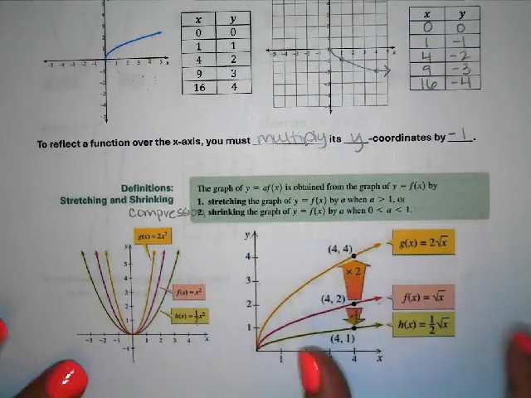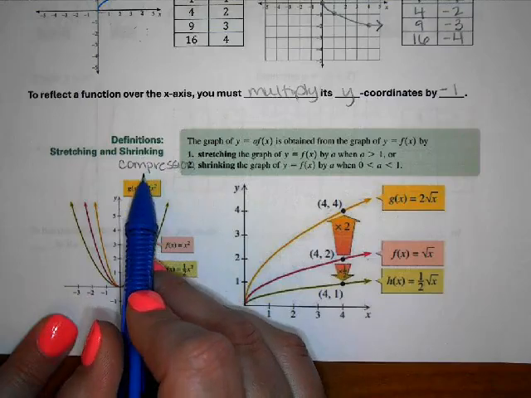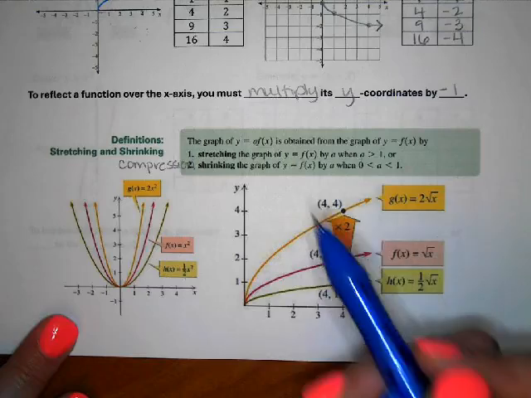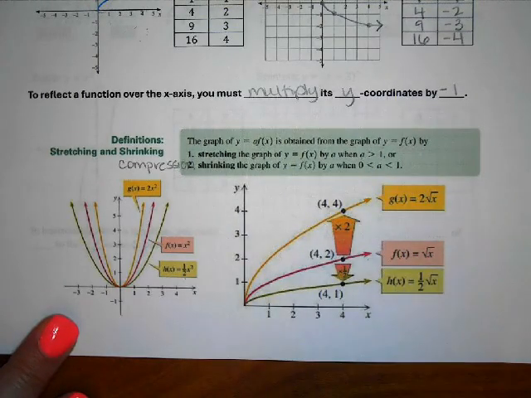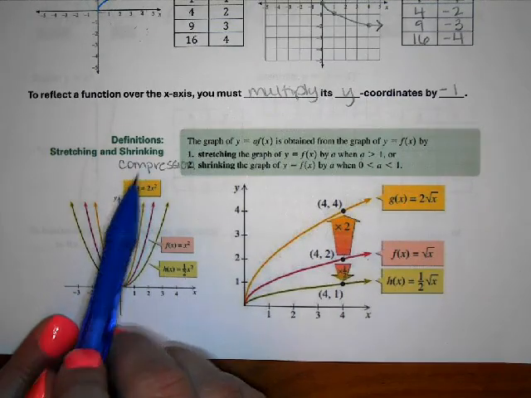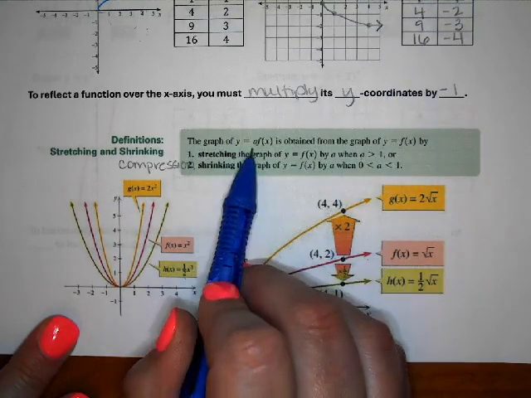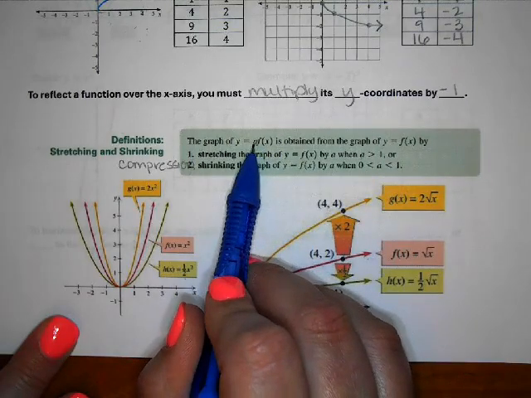Okay, the next transformation is stretching and shrinking. And another word for shrinking is compression. And it depends on which textbook you look at, or maybe which teacher you have, which wording they'll use. So I prefer compression, but since this textbook says shrinking, I'm guessing my math lab is going to use that wording. Okay, so the graph of y equals f of x is going to be stretched or shrunk if there's a coefficient in front of it, if there's a number in front of it.